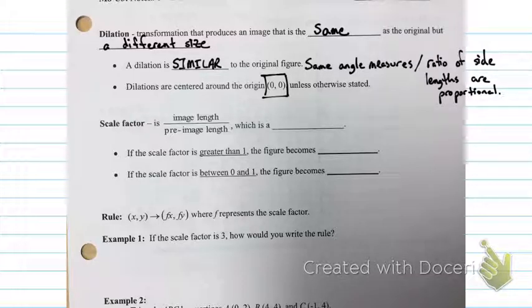You guys have done scale factor last year. Scale factor is a ratio of the image to the pre-image. So remember, the image is the new, the pre-image is the old. And for a lot of scale stuff, I like the ratio, fake to real. When you're doing blueprints, the fake is the blueprint, the real is the actual house. When you're doing a cellular model, the fake is the bigger model, the real is the actual cell. That helps me keep the right things. So if I was using fake to real for scale factor, the fake would be the new one and the real would be the original one, or the pre-image. So I like the fake to real ratio.